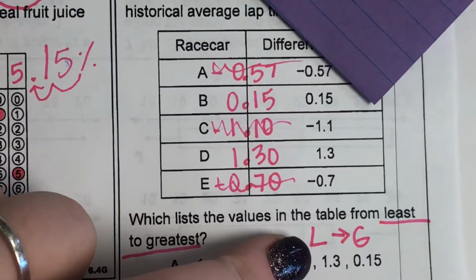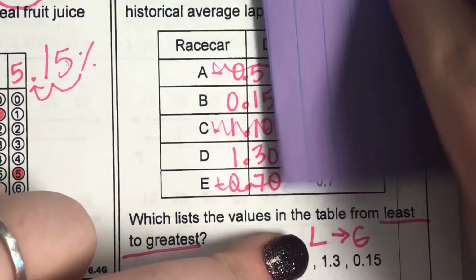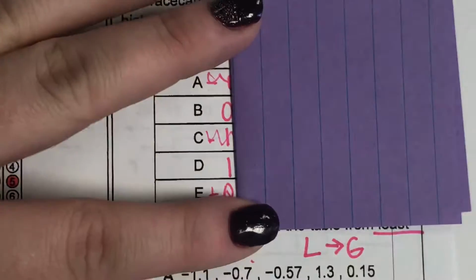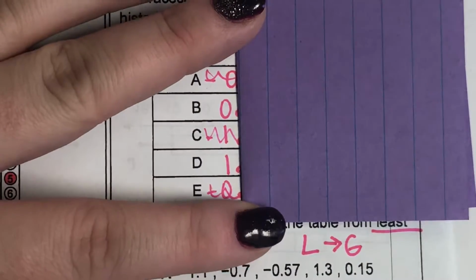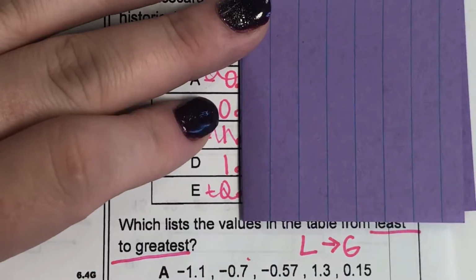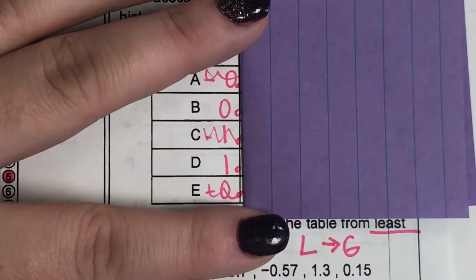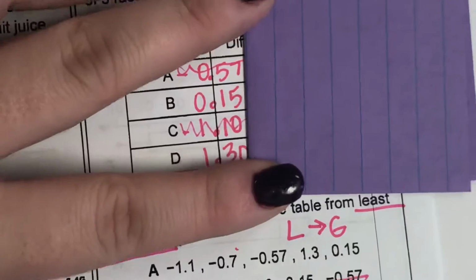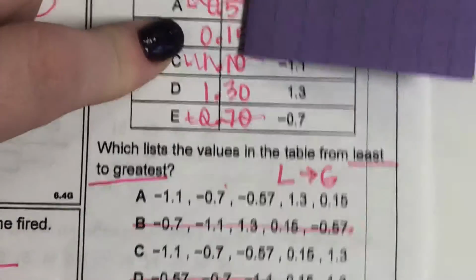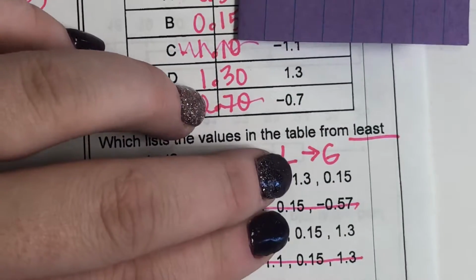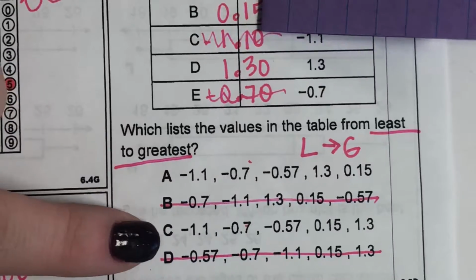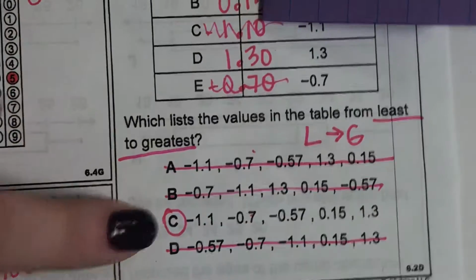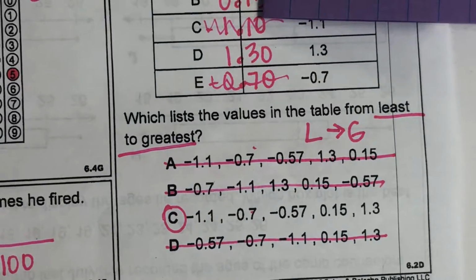Okay, now I'm down to the last 2 numbers. And I just need to know which one is smaller. Well, when I come over here, it's really easy on my positives, because which one is going to be smaller, whole number 0 or whole number 1? And the answer should be that whole number 0. That whole number, 0.15. Okay, and where that one comes next is C. So there you go, my least to greatest.